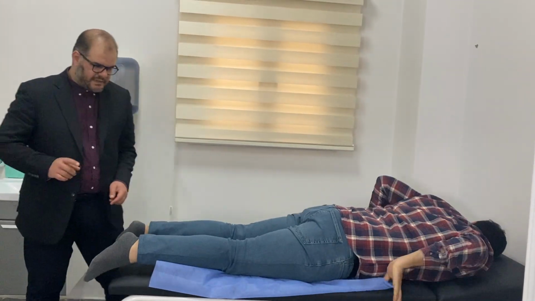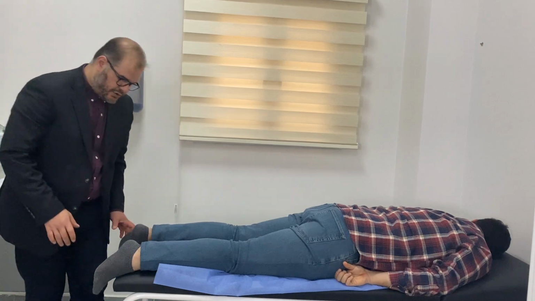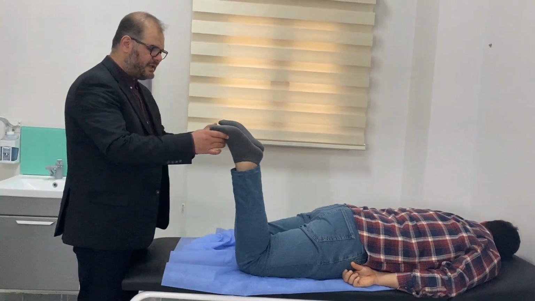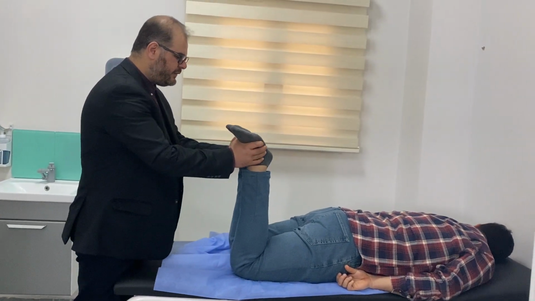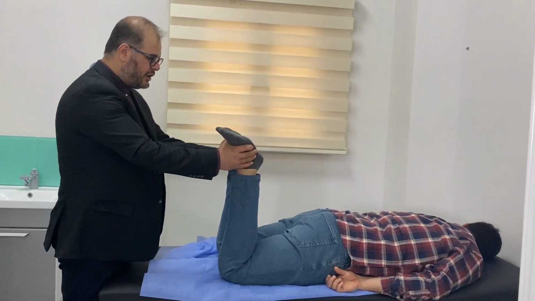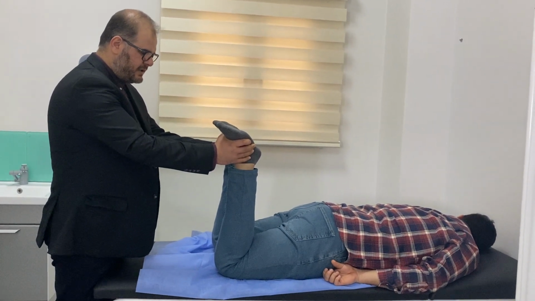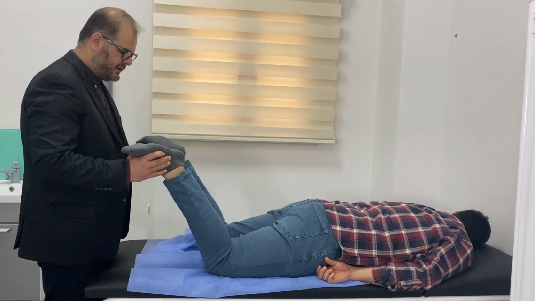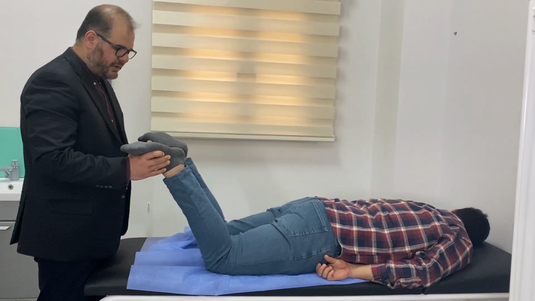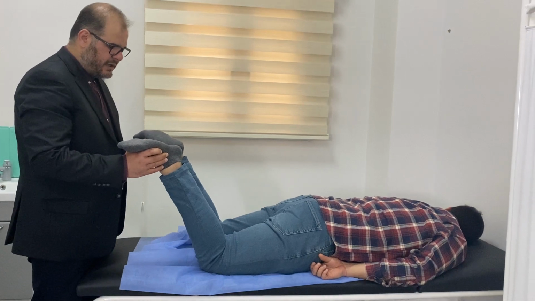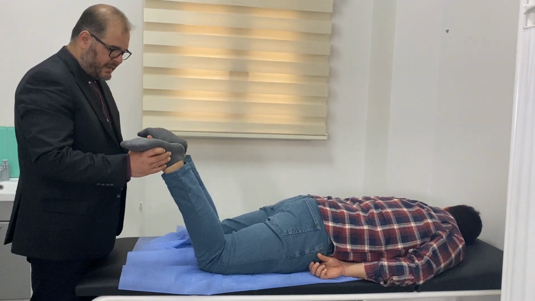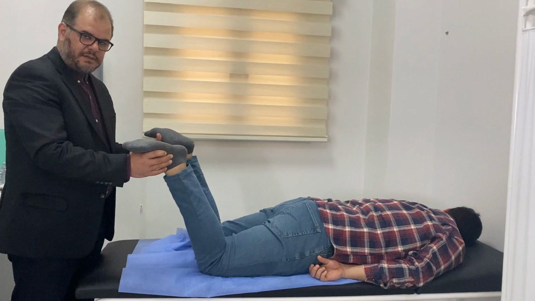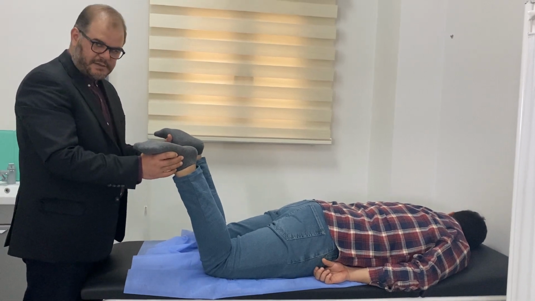Two important tests that you need to do while the patient is in prone position. One of them is the dial test. You externally rotate both feet while the knees are at 90 and at 30 degrees. I look for any difference between the external rotation of both feet. If there is a difference of more than 10 degrees of external rotation, this signifies an injury.